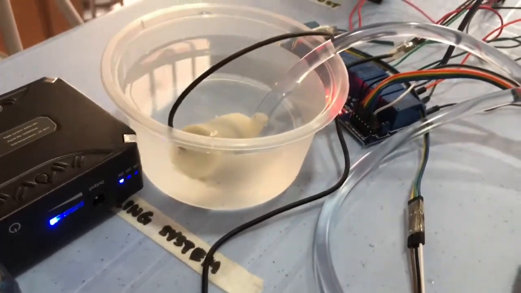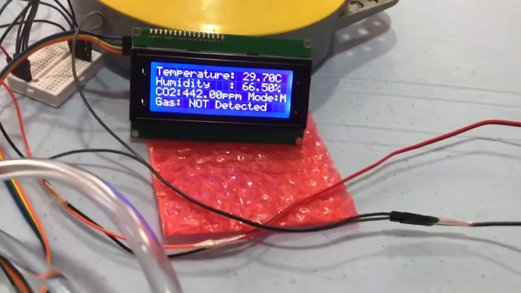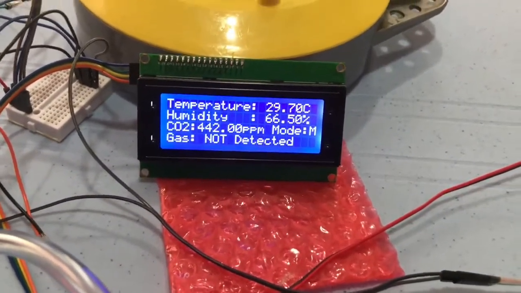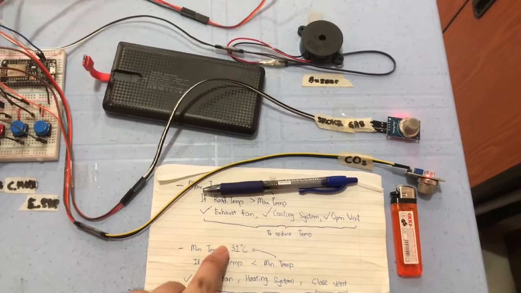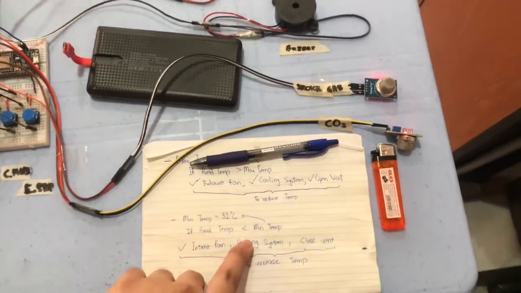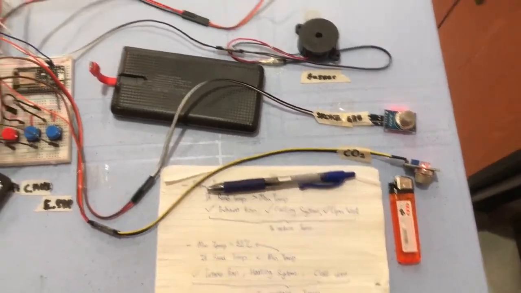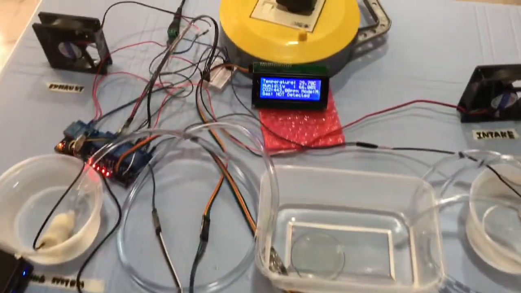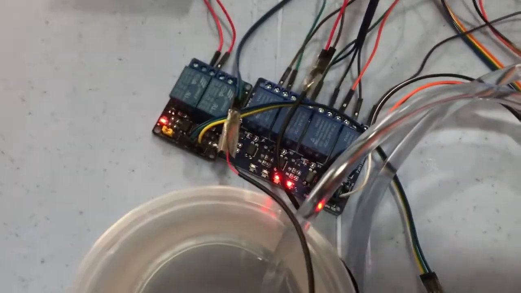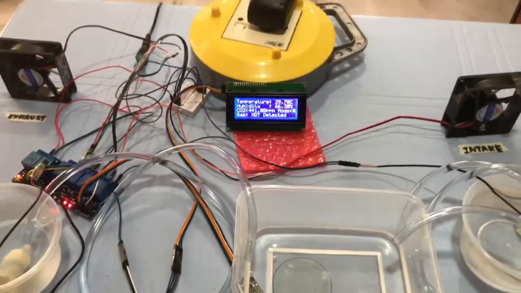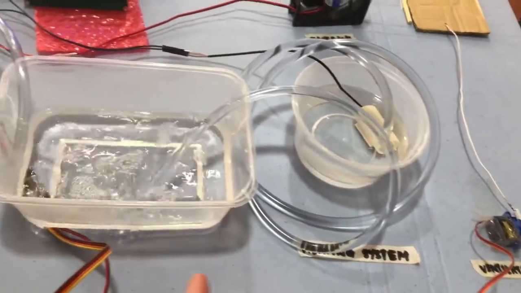This is the cooling system and this is the heating system. Now I'll demonstrate the auto mode, and the temperature now is 29.7, which is in the second condition. The read temperature is lower than the minimum temperature, so the intake fan and the heating system will be turned on and the vent will be closed in order to increase the temperature. Now I will switch the mode into auto mode. The third and the fourth relay will be turned on. And now I will turn on the power supply. The fan and the heating system will be turned on.